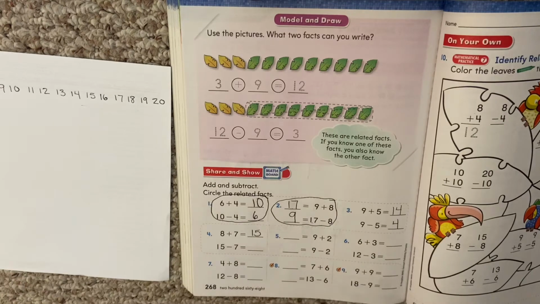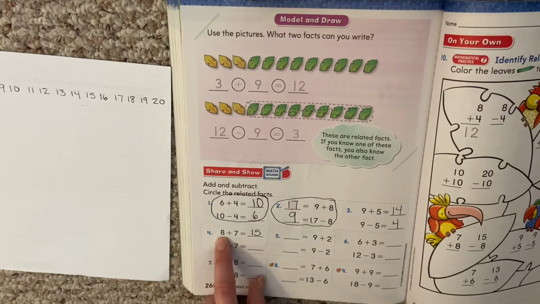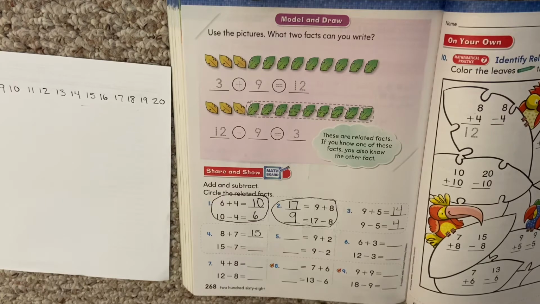All right, now let's look at our minus problem. If 8 plus 7 is 15, what number would we have to start our minus problem with?